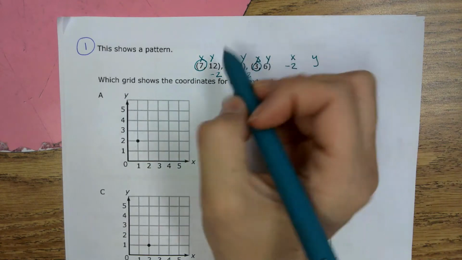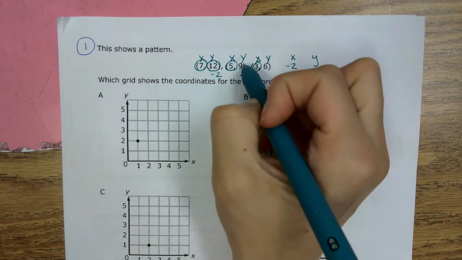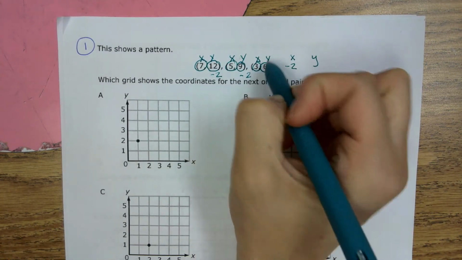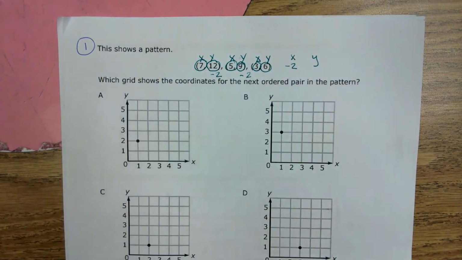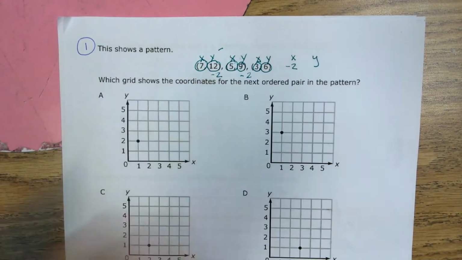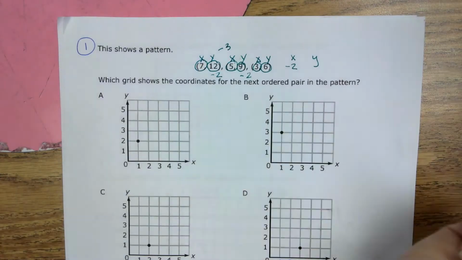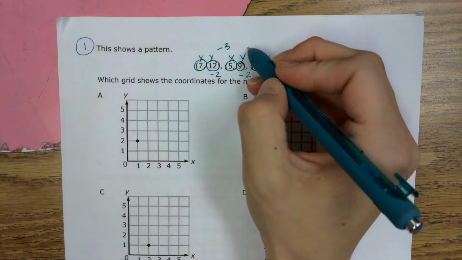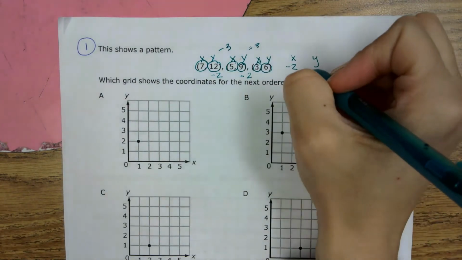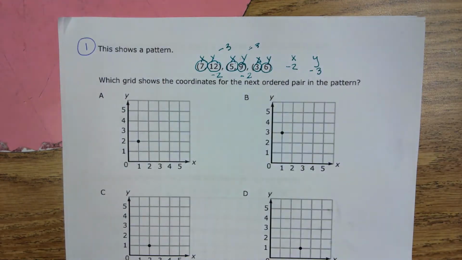Let's look at my Y's. It goes from 12, 9, 6. So I know it's going down. So first I'm going to subtract. So let's see. 9, 10, 11, 12. That goes down 3. And 9 minus 3 is 6. So my Y is subtracting 3.